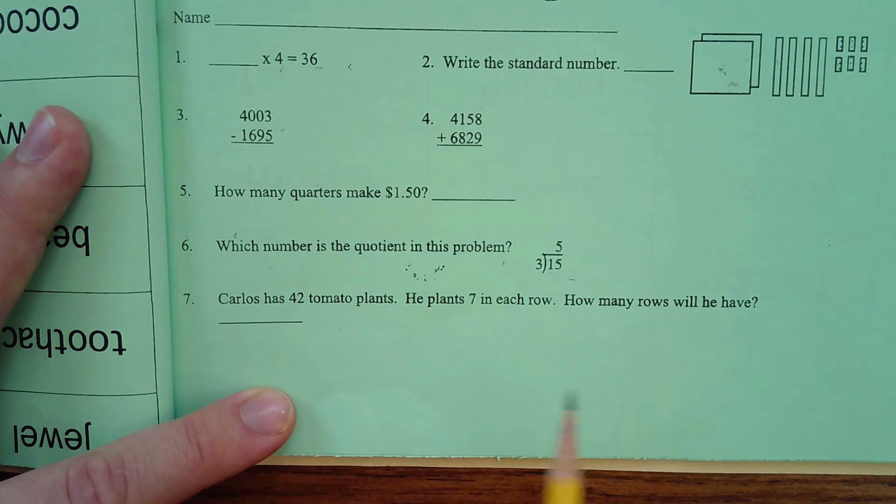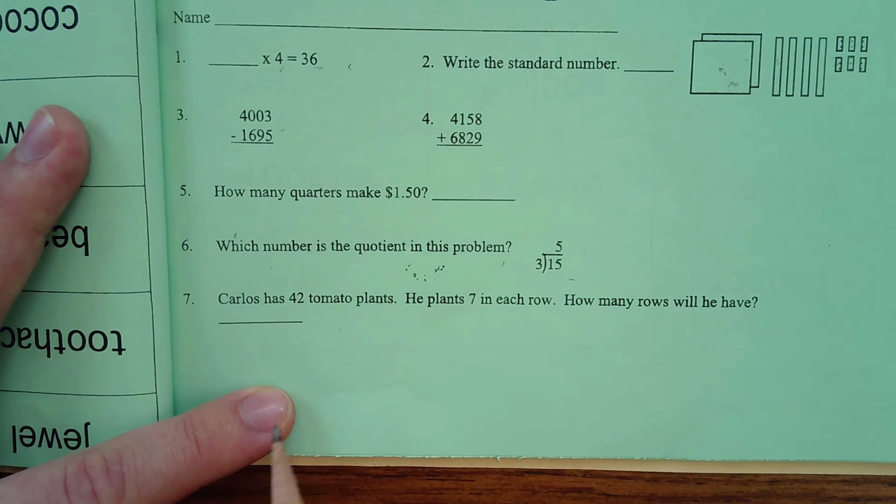Carlos has 42 tomato plants. He plants 7 in each row. How many rows will he have? That's a division problem. All right.